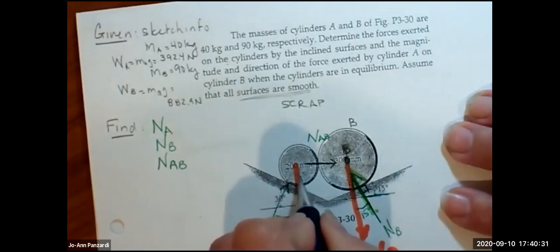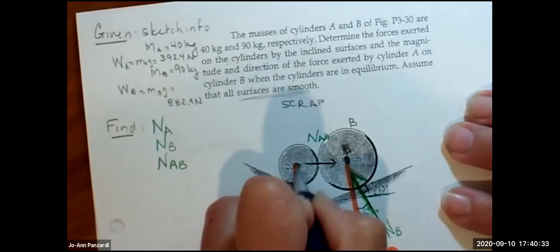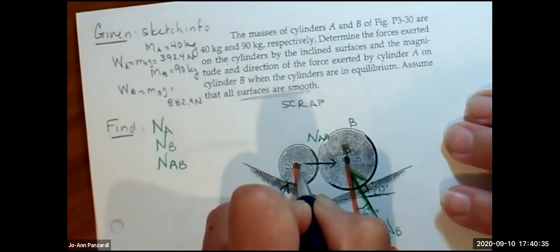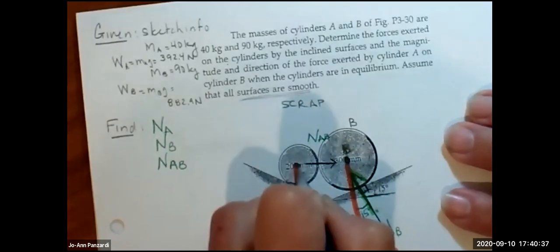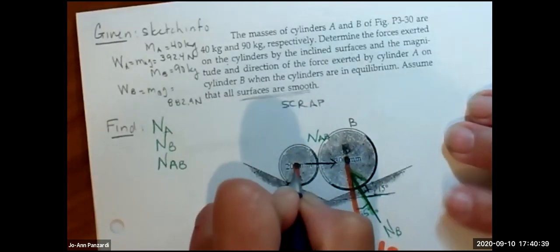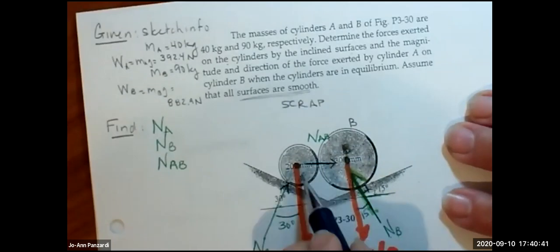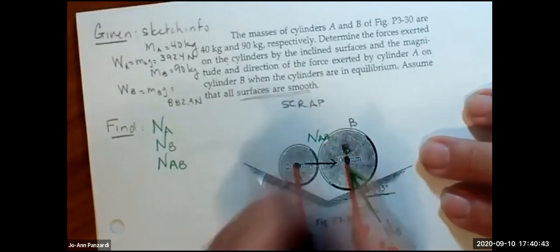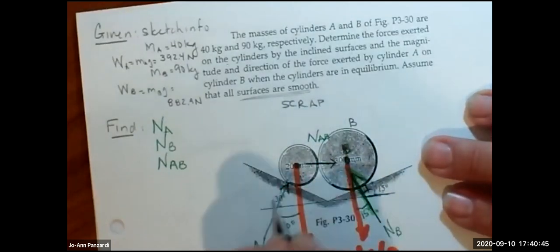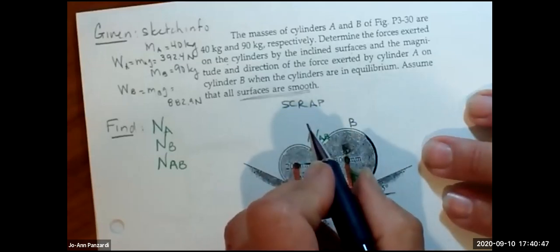But how about on A? If I were drawing a free body diagram of A, Jason with an E, how would A feel when B's leaning on it? Which way would I draw NAB? That arrow would go to the left, and you could draw it from the center point of A going to the left. Correct. Okay.